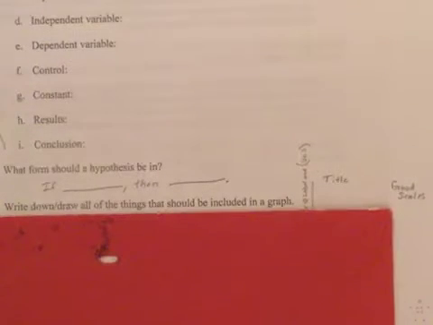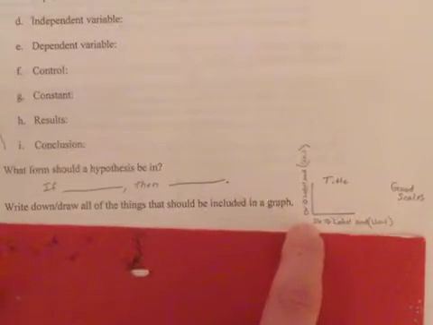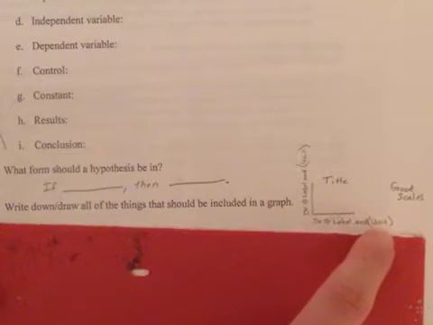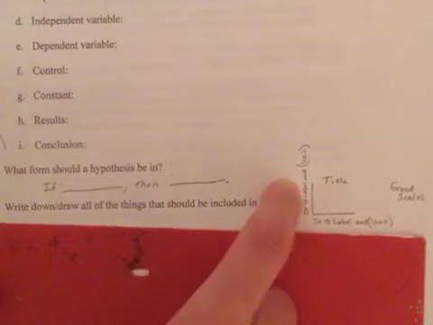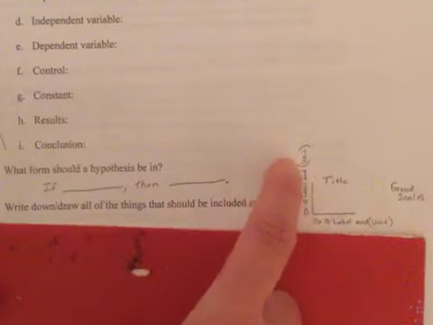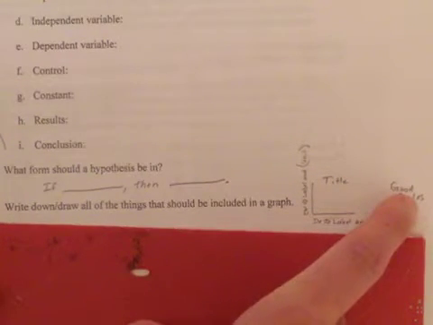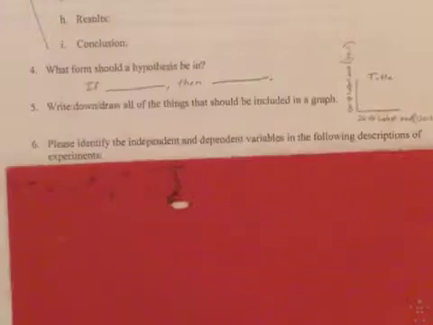Number 5 asks you to write down or draw all of the things that should be included in a good graph. And you can kind of see it already. I drew it off to the side here. I have that your independent variable, whatever you decide that is, you should label this side with that and then put a unit in parentheses. Whatever your dependent variable is, you should use that to label this side of the graph and include a unit in parentheses. Graph should have a title, and it should also have good scales, which we've talked about. And most of the time, it's going to be a line graph. Don't forget that.